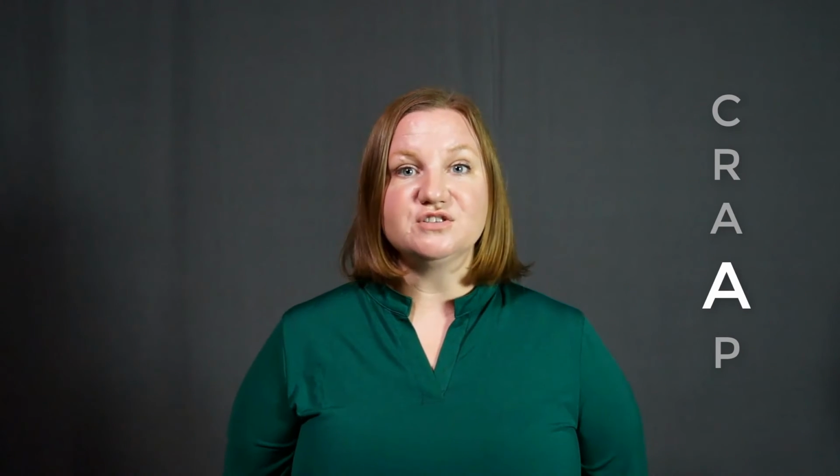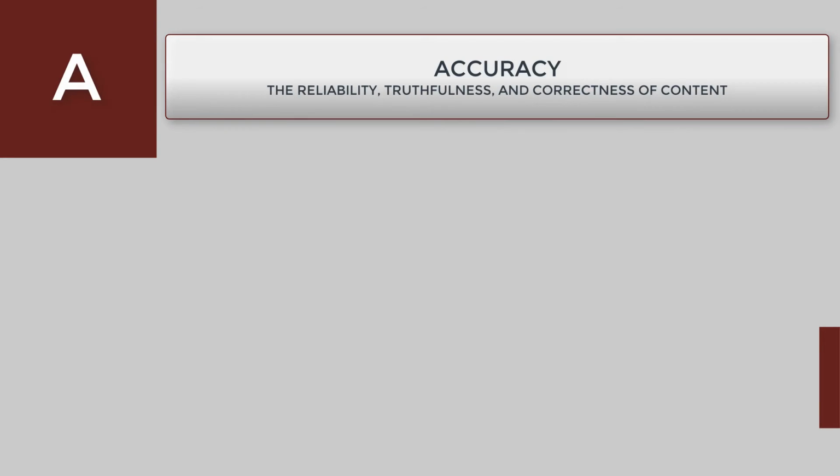Next, the accuracy of a resource concerns the reliability, truthfulness, and correctness of the content. While some of these questions call for subjective judgments on your part, others ask for verifiable information that you can track down with a bit of effort. Attempt to answer the following questions as you evaluate accuracy.